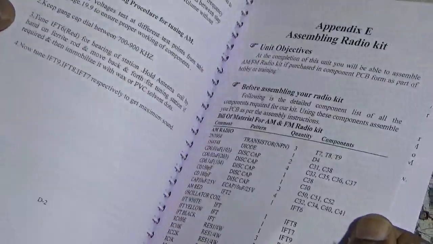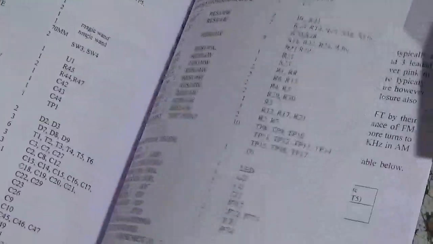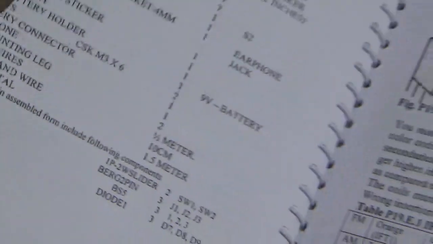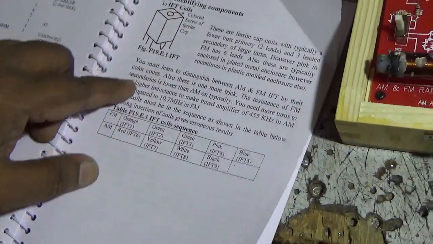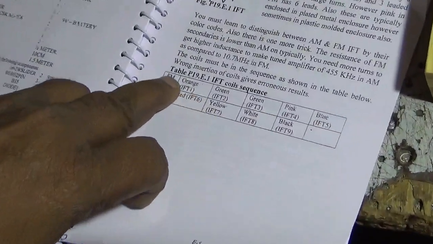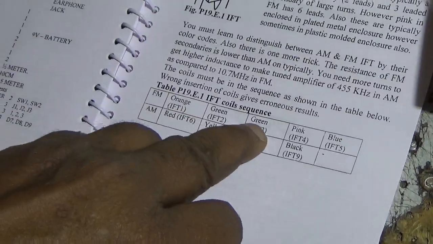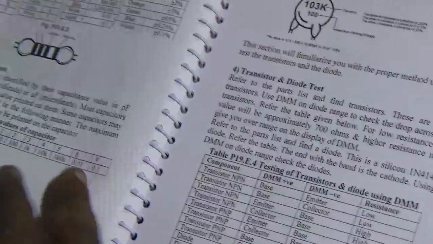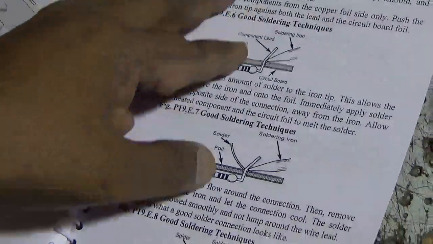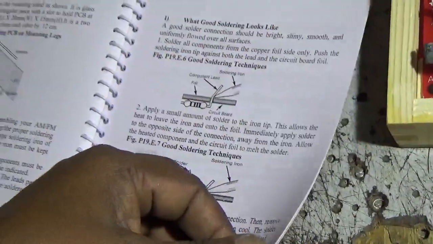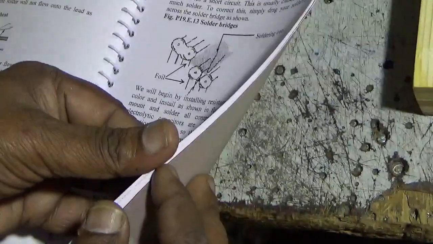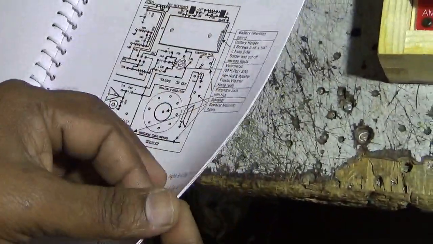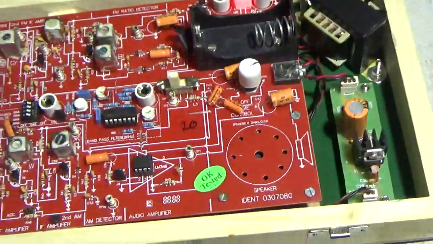given how to assemble the radio kit. What are the components that have been used, all are written very nicely, identifying components like IFT. So many IFTs are being used here for FM and AM. FM is orange, green, pink, blue, and for AM, different other color IFTs have been used here. Capacitors, what good soldering looks like, some tips they have provided here in the manual. The common sections of AM and FM: this is a volume control potentiometer as well as on-off switch.